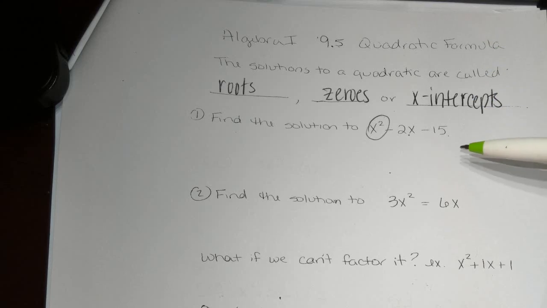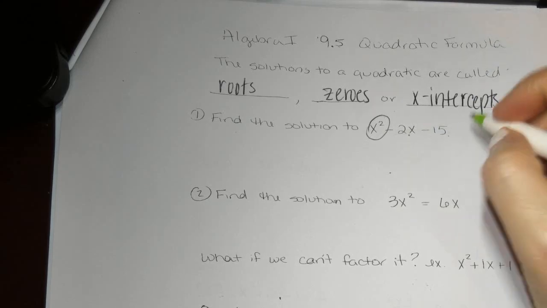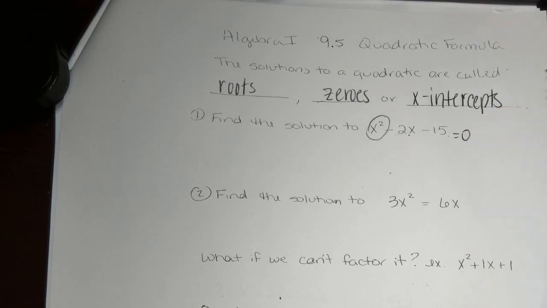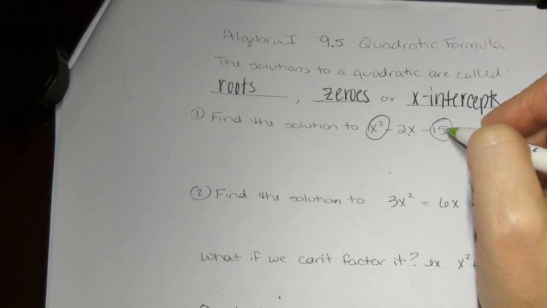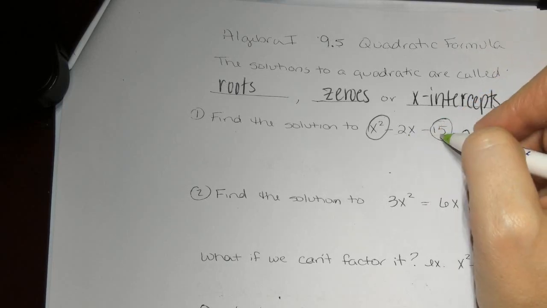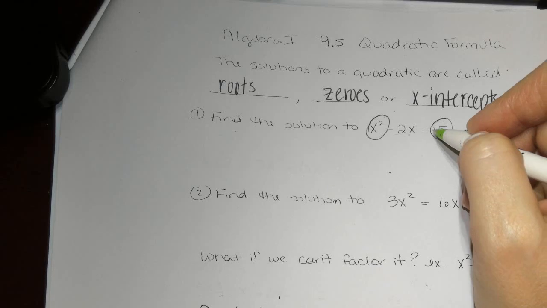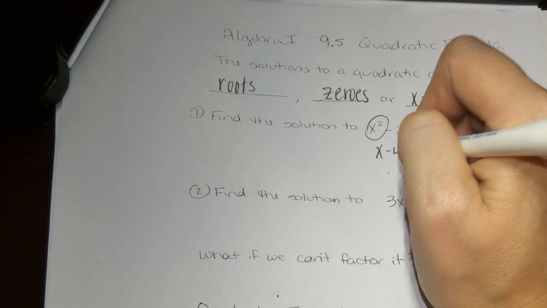So how can we find the solution to x squared minus 2x minus 15? Well, it's a trinomial, so we're going to set it equal to 0. When we do that, we factor it using this last digit, which is a negative 15. So what are factors of negative 15 when added together would make a negative 2? A negative 5 and a positive 3? Yeah.